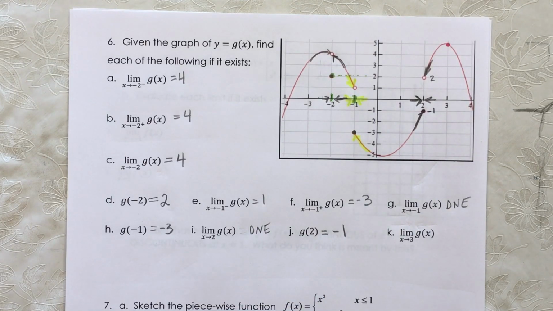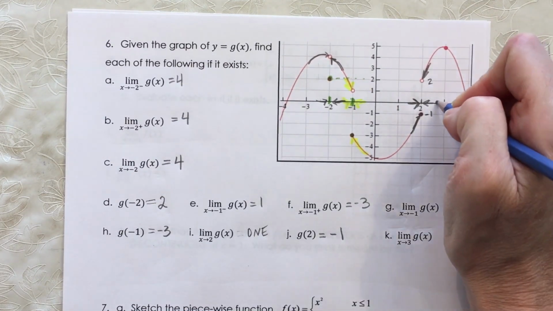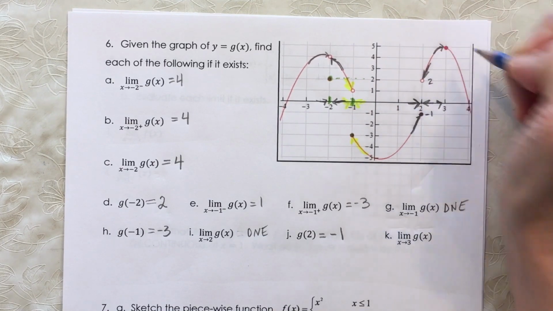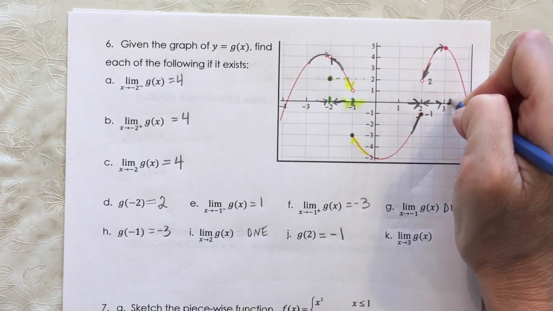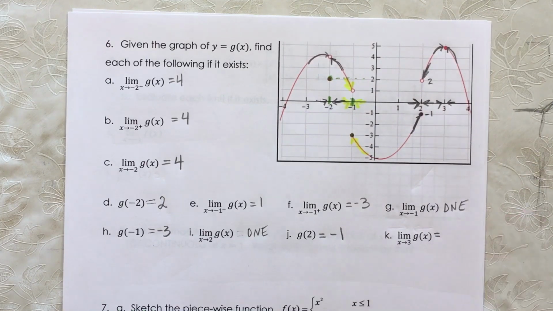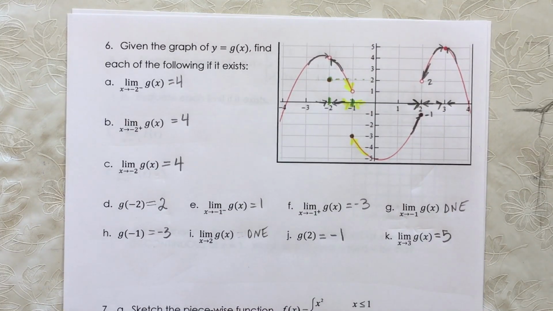And then same thing, limit as x approaches 3 of g at x. As I approach 3 from the left, I'll be on this part, approaching 5. As I approach 3 from the right, I'll be on this piece, again approaching 5. The limit from the left and right are equal. So the limit as x approaches 3 of that function exists and is equal to 5.